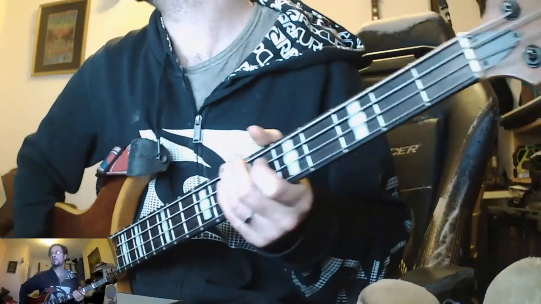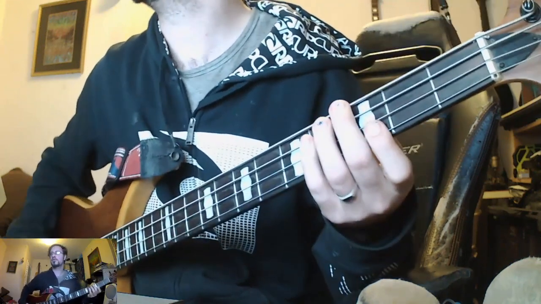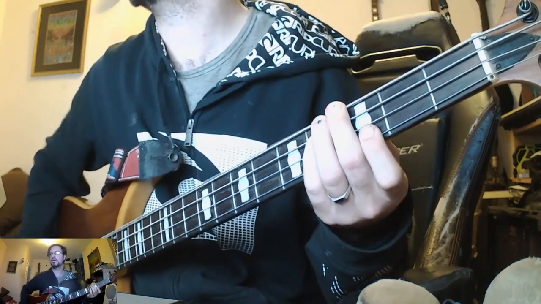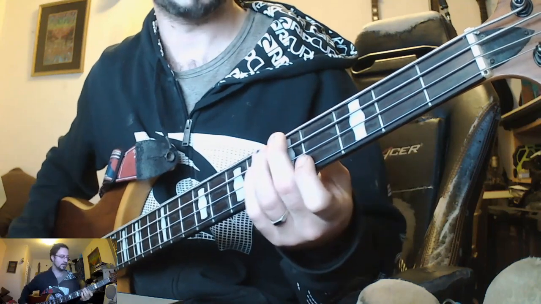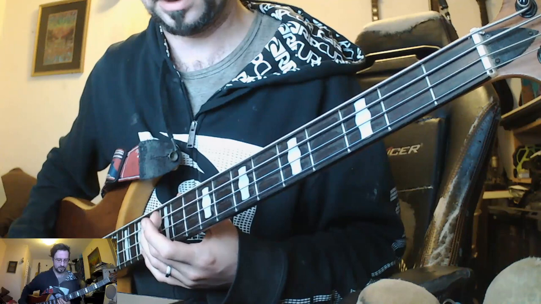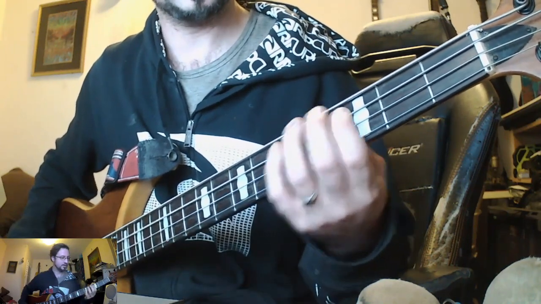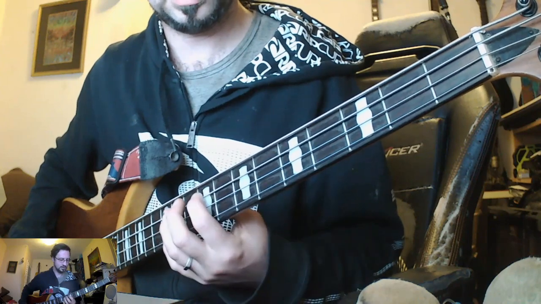So just to finish up what we were talking about, the quickest way to memorise the notes on the fretboard is to take G, A, B, C sharp, and you've got your open string up there, which is always the same note, and C, D, E, F sharp.